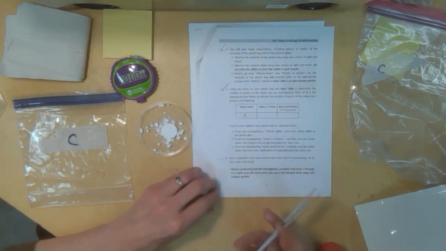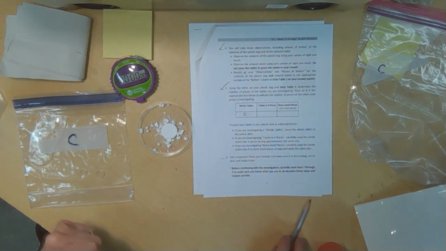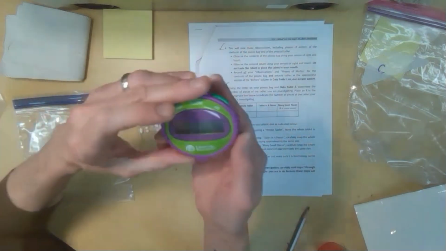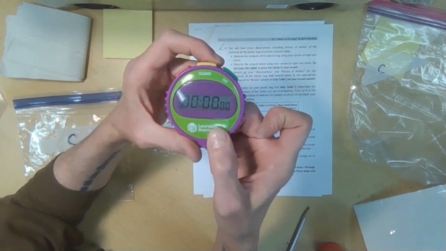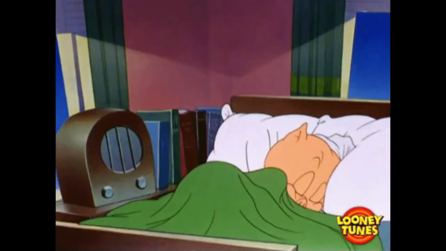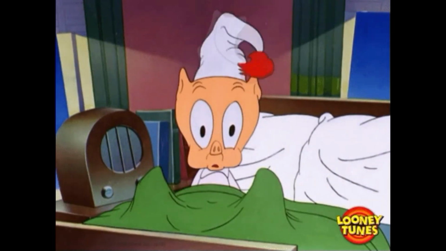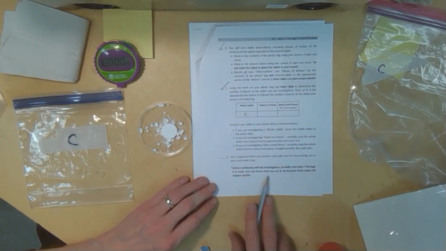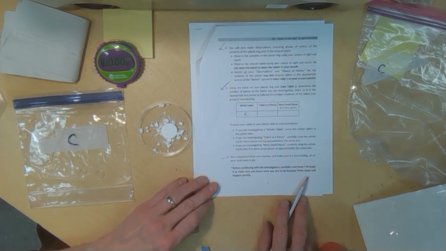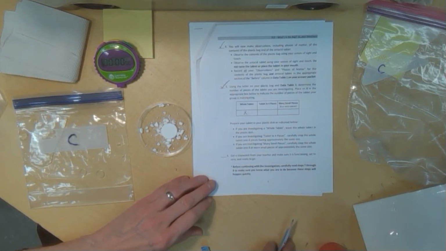Okay. Get a stopwatch from your teacher and make sure it is functioning, set to 0, and ready to go. Just make sure, in case it was used by another group, just hit clear. Make sure it says 0. Okay. Before continuing with the investigation, carefully read steps 7 through 9 to make sure you know what you are to do, because these steps will happen quickly.